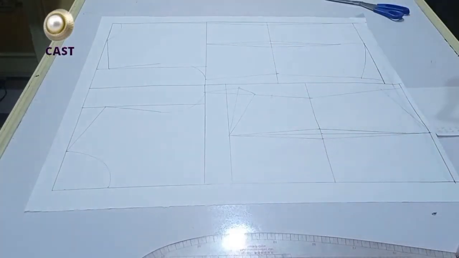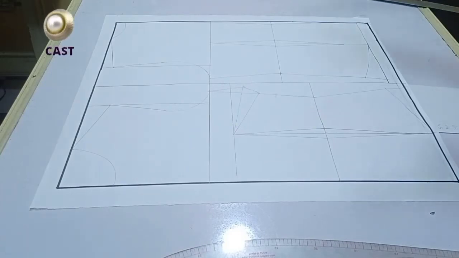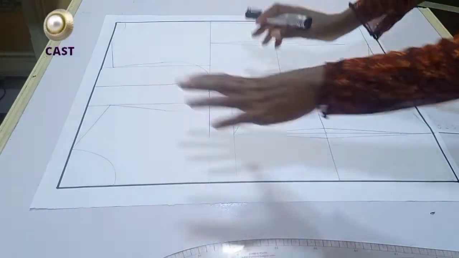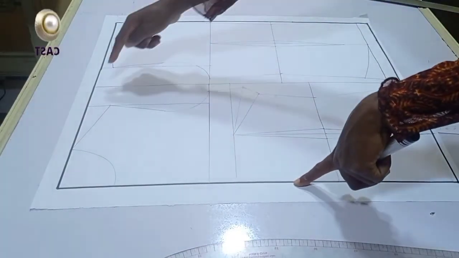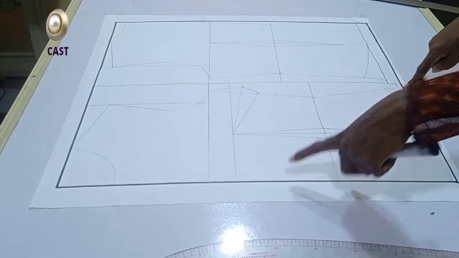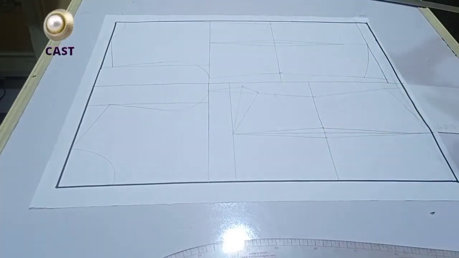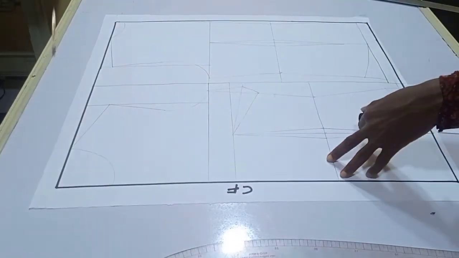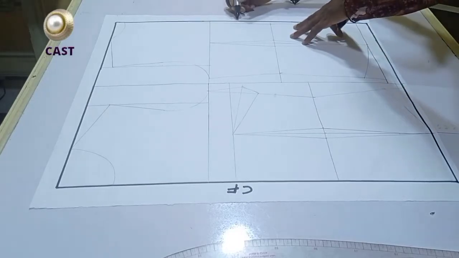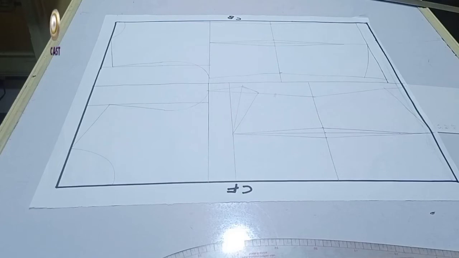Let me use my marker pen to trace it out so that it will be visible enough for you to see. As you can see now, I have drawn out the shape. So from this place to this place is the circumference, while from here to here is going to be the length. So this part we can just label it. This part we can call it CF. When you hear CF, it means center front, and this part we can just call it CB. This is our center back.